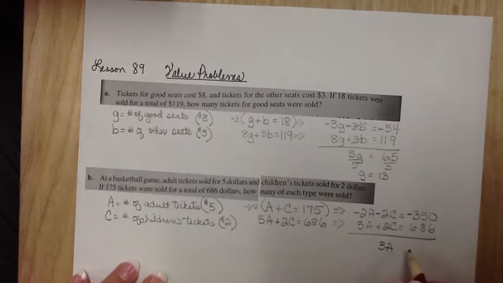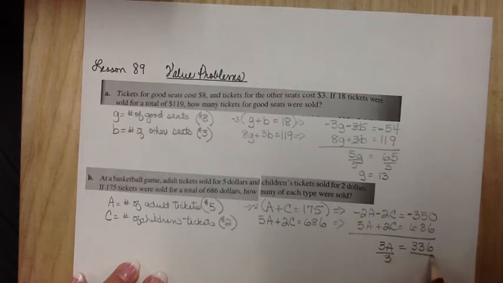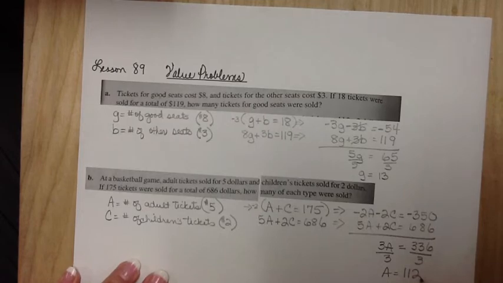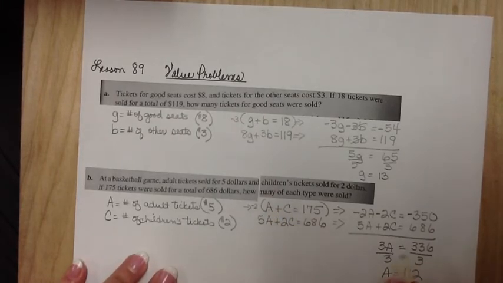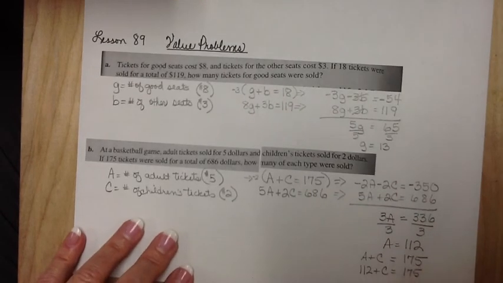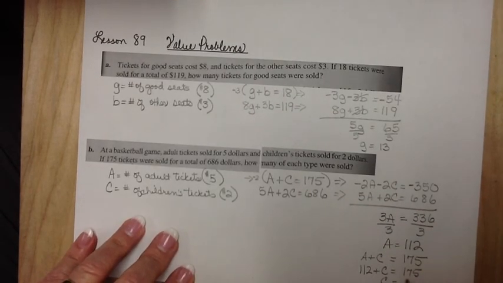And we get 3A equals 336, and divide by 3. So the number of adult tickets was 112, and then the adult tickets plus the children's tickets were equal to 175. The adult tickets was 112, plus the number of children's tickets was 175. So the number of children's tickets was 63.